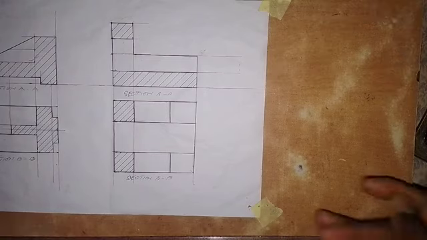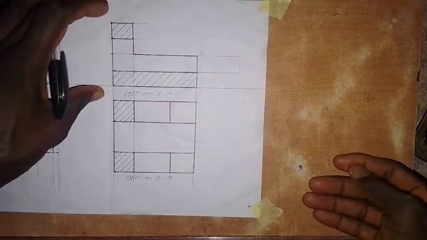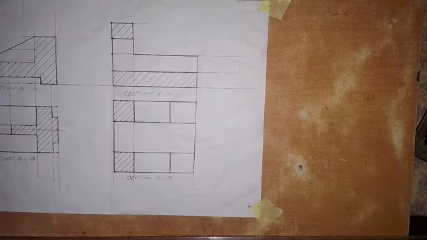Alright, so we have made both the section AA and section BB. It's as simple as I've done it.